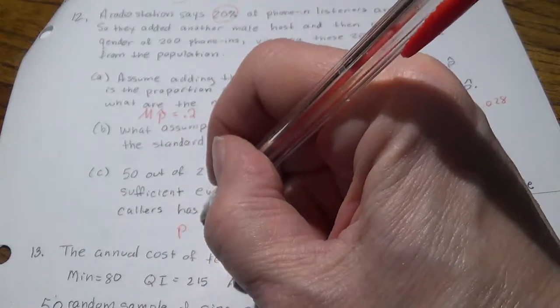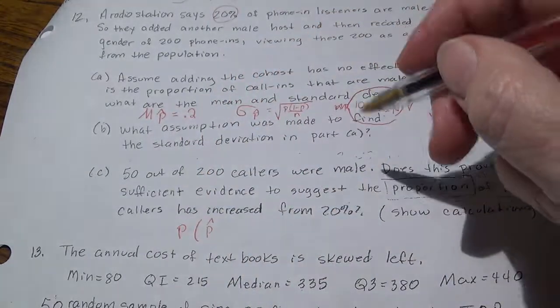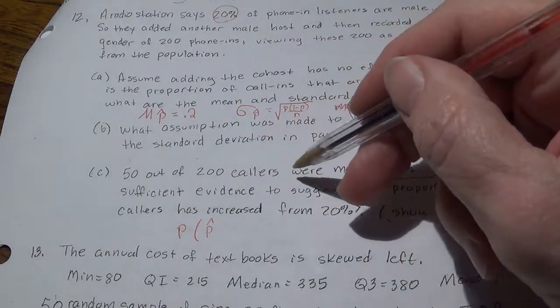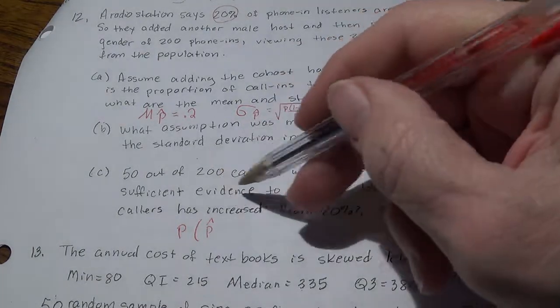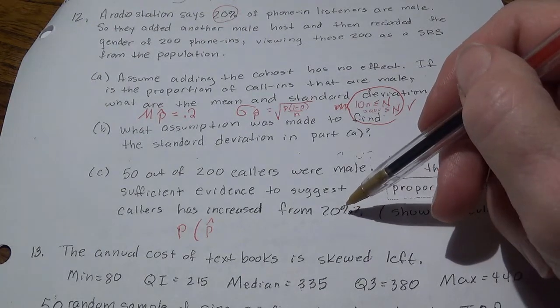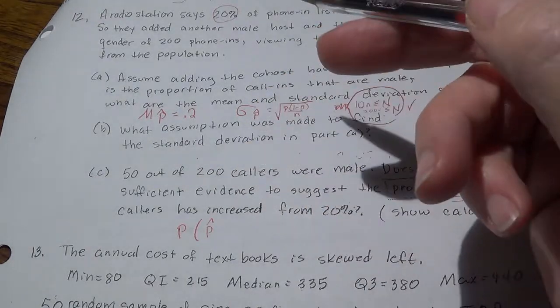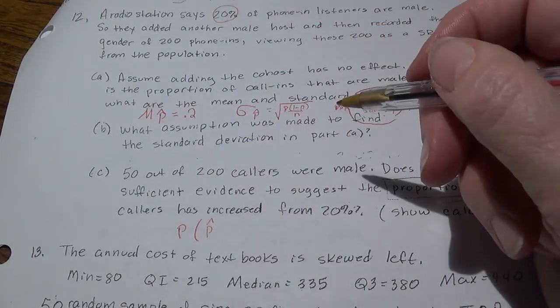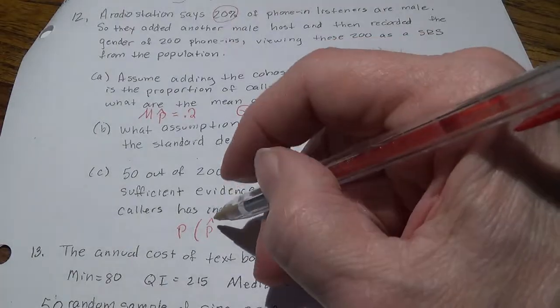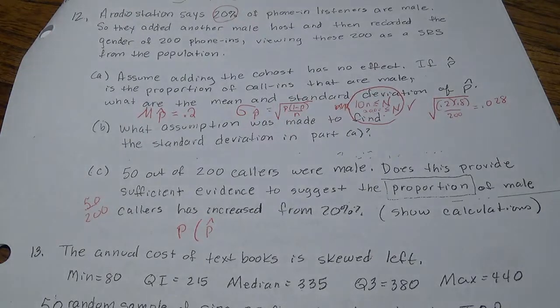So what's the probability that p hat is, does this provide sufficient evidence to suggest the males has increased from 20%? Well, let's just find out what is the probability of getting 50 out of 200 calls. First of all, we need a proportion, so 50 out of 200. We've got to put that in the calculator.